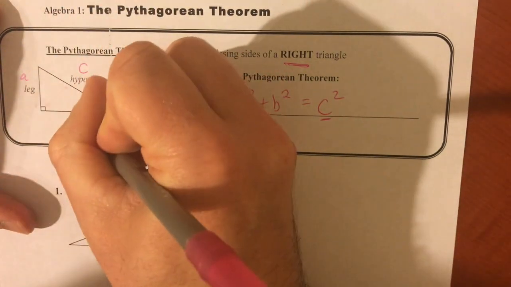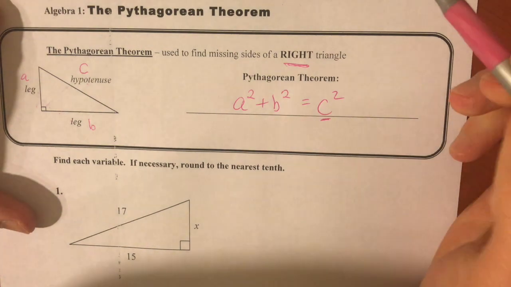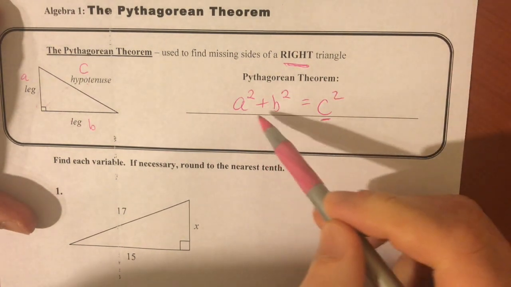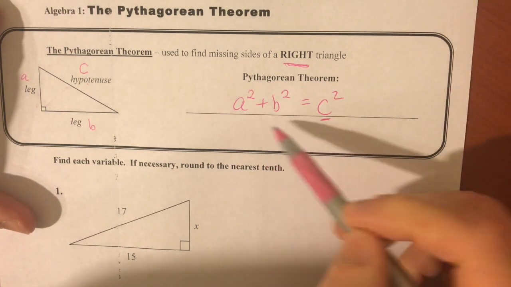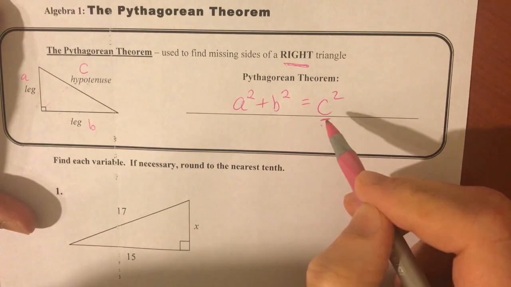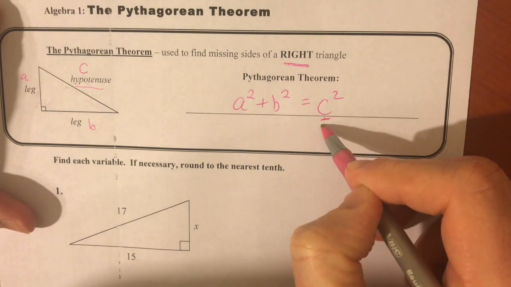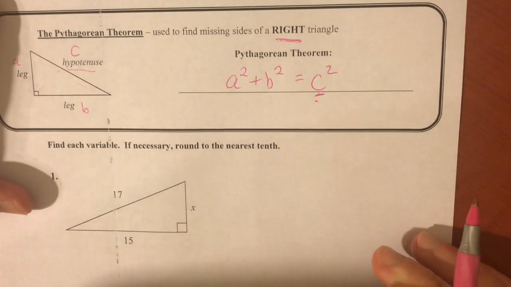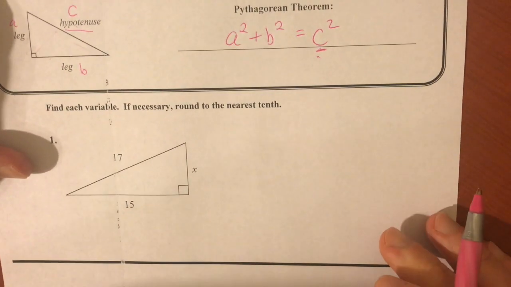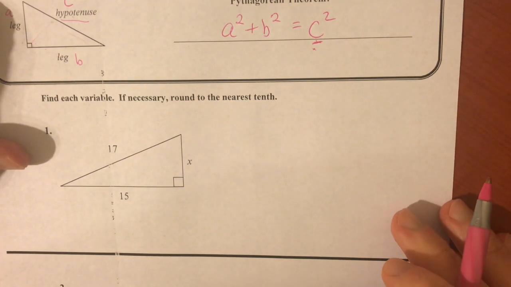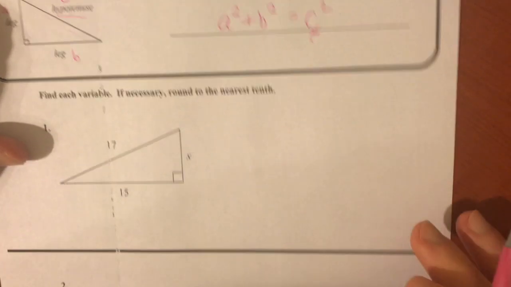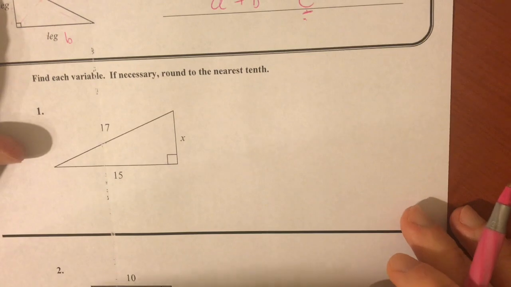And so with the two legs, it doesn't matter which one you call a or b, because you're going to add them together after you square them anyway. In addition, the order doesn't matter. But the hypotenuse, the longest side, the special side, that's the one that goes by itself. So that's just the thing to keep in mind with the formula. And after that, it's really a very easy formula to use. You probably did it a little bit in middle school, so we're just going to do a little review here. Two quick problems.